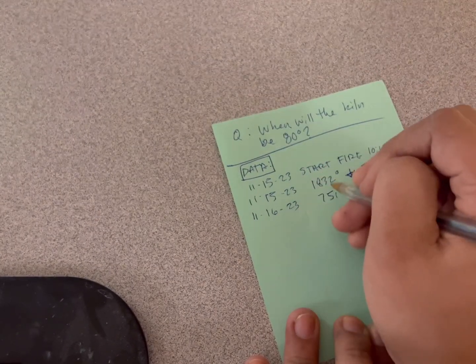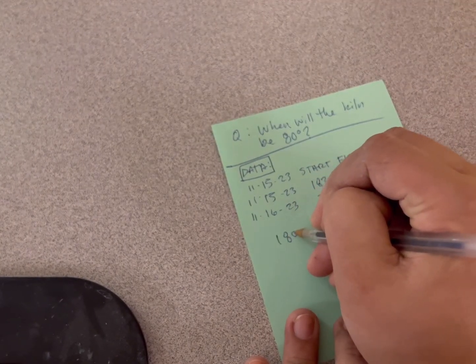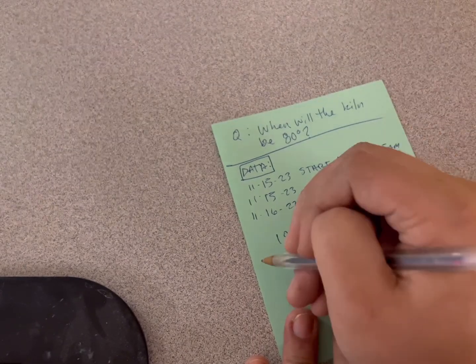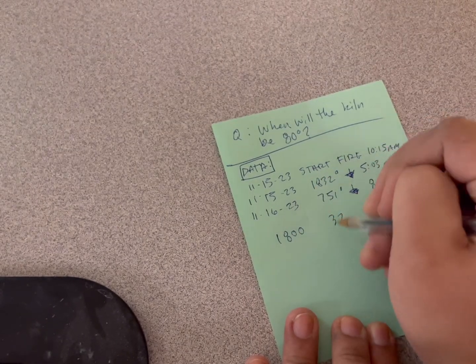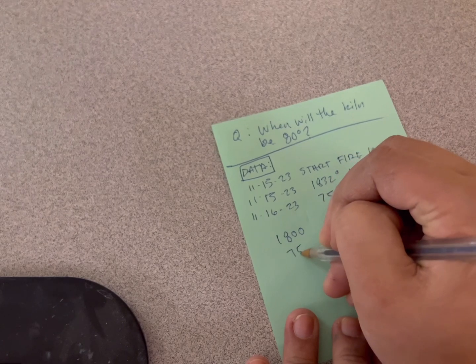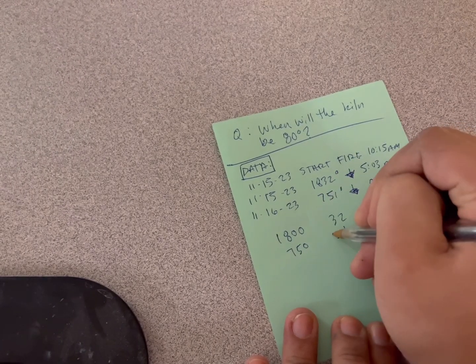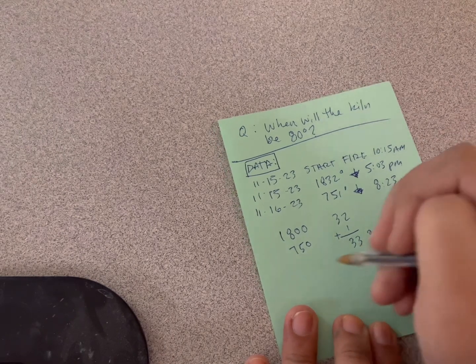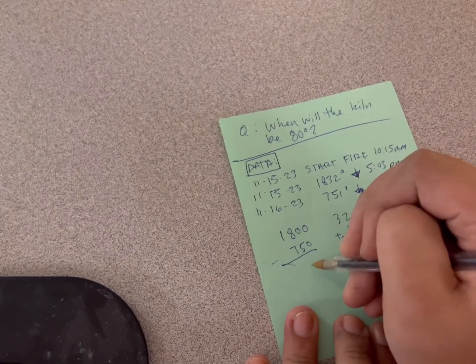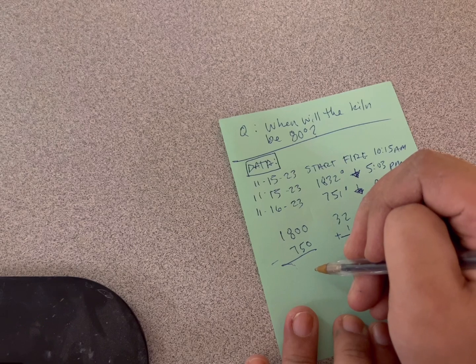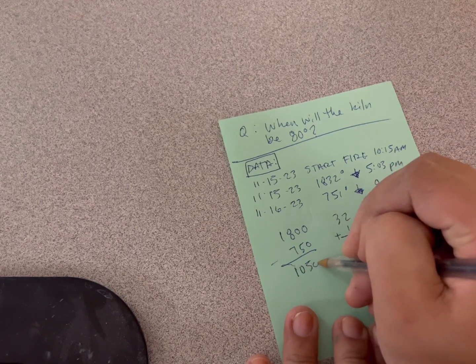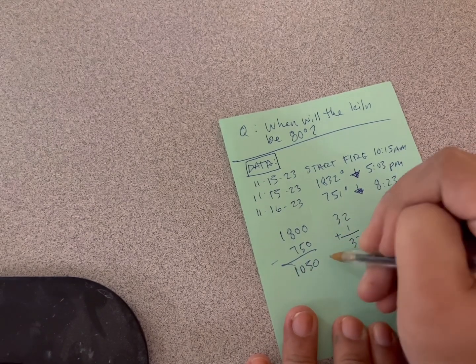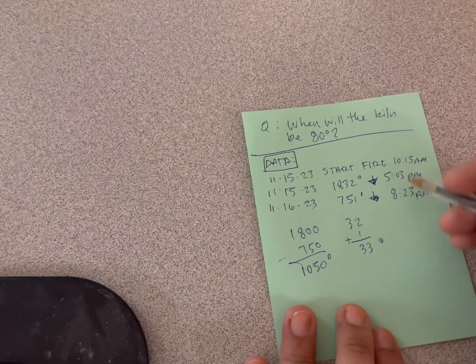So let's do some quick rounding. 1800 instead of 1832. We'll put the 32 off to the side. Then this can be 750 instead of 1. Put this there. I'll add these two, this will be 33 degrees left over. And then we'll minus these because we want to know the difference here. And that is 1050. That's a good number to deal with, so we'll keep this off to the side. That's the degrees. Now we gotta figure out time here.